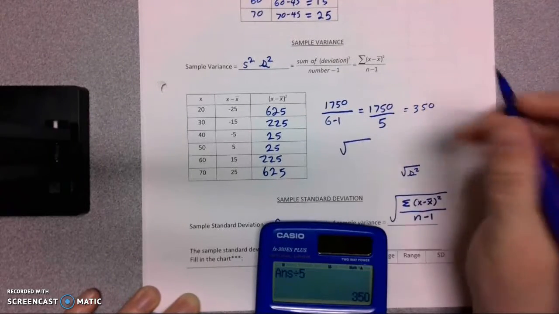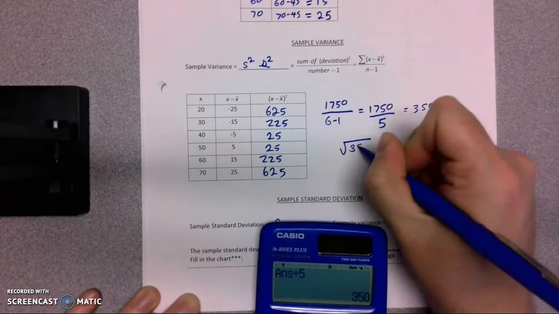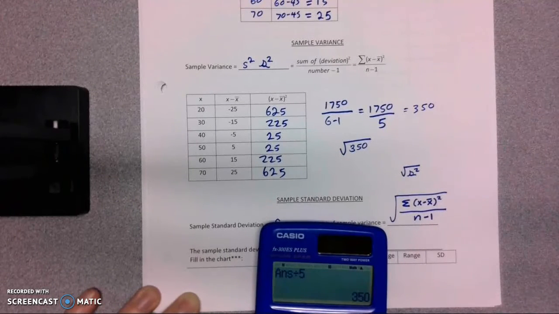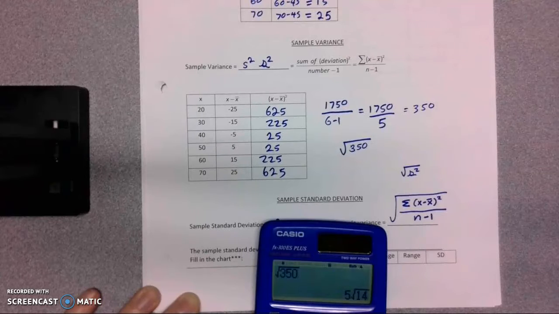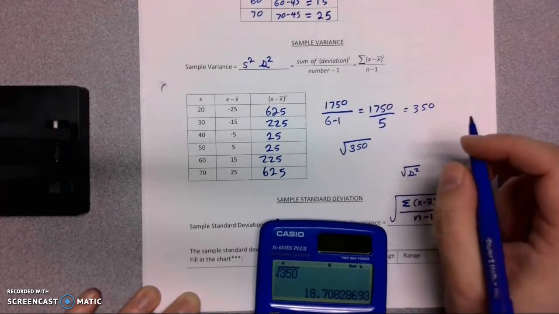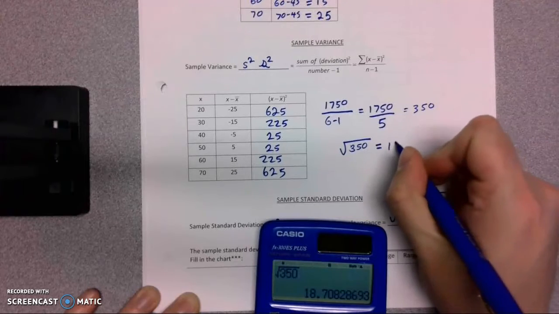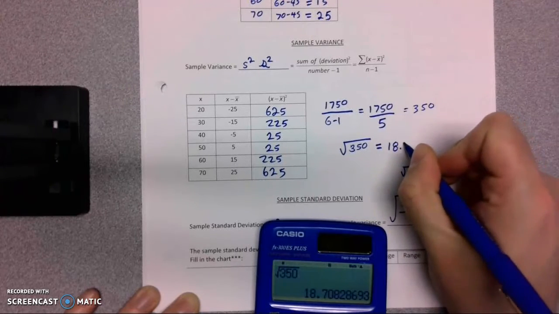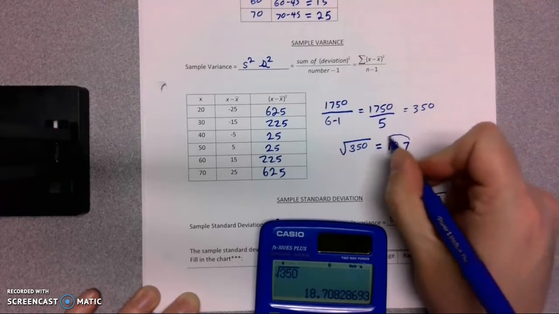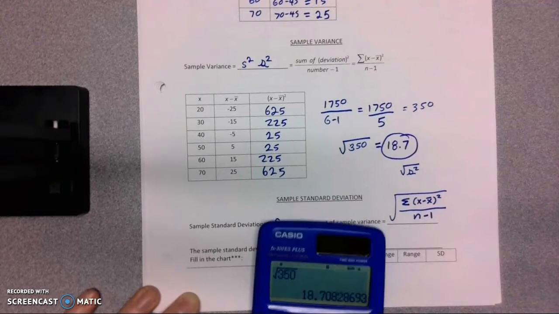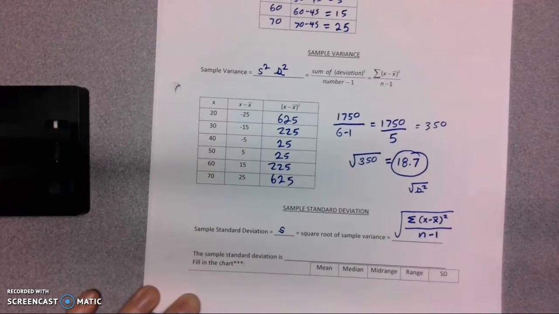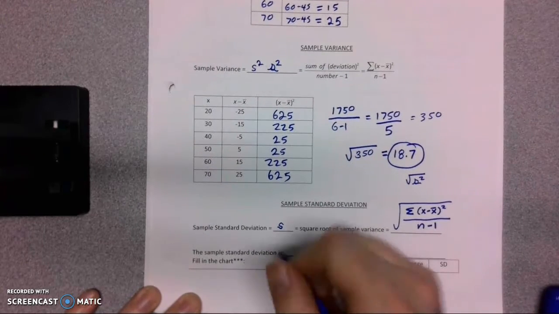So then I'm taking the square root of 350. So this is 18.7 about. Okay, so the sample standard deviation is 18.7.